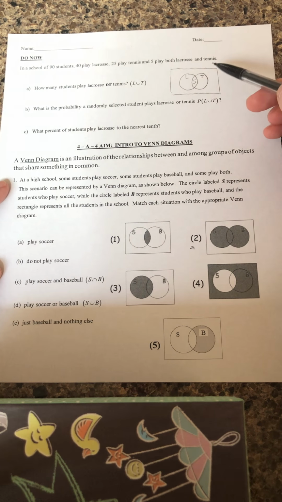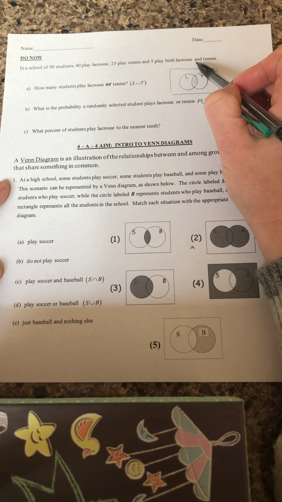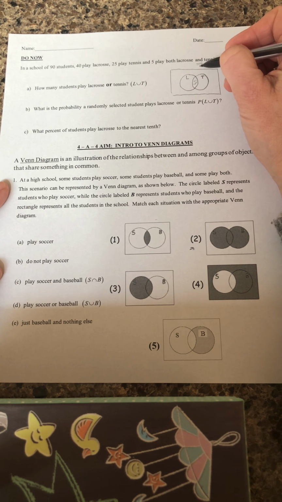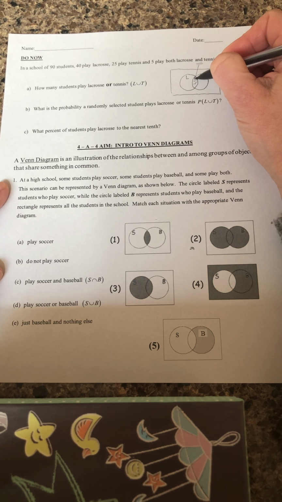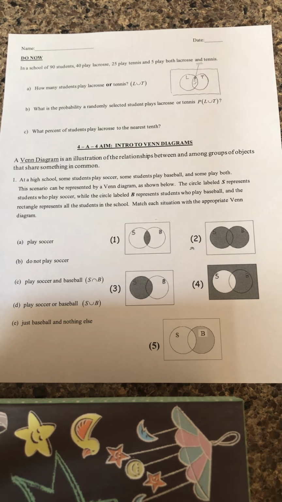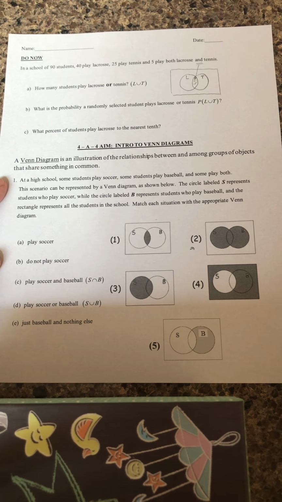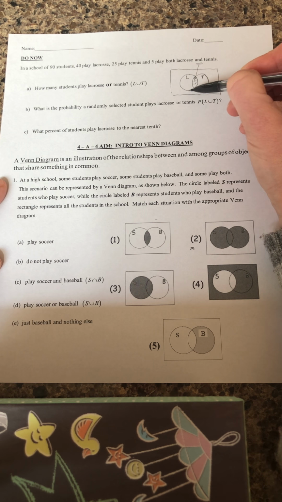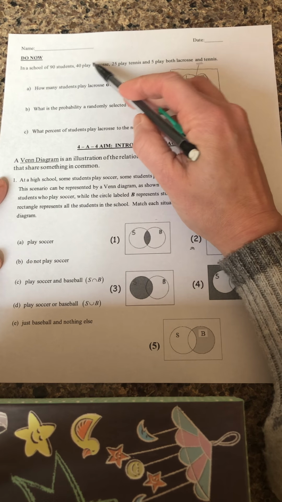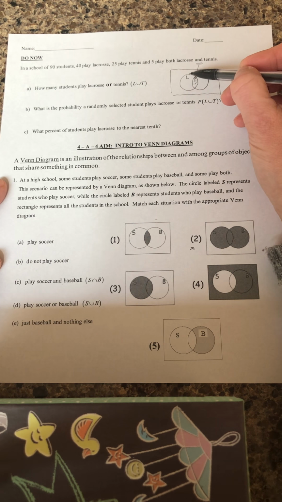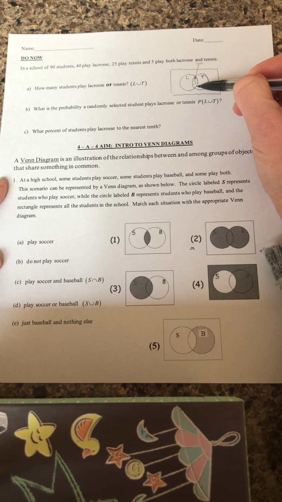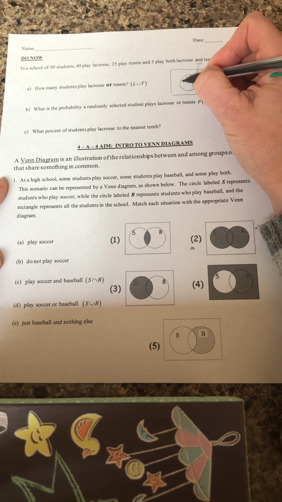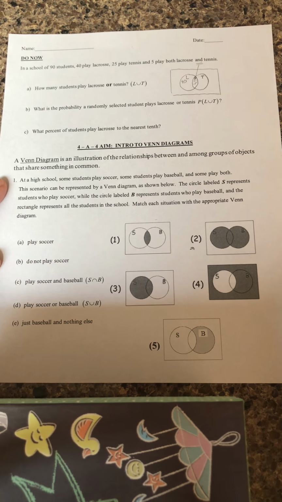And typically if you're given the and statement, which again coincides with the middle value, you always want to insert that first, okay? So for the L circle, we have to understand that the 40 people that play lacrosse, 40 has to be the summation of the entire L circle. So the common mistake is that students put 40 here.